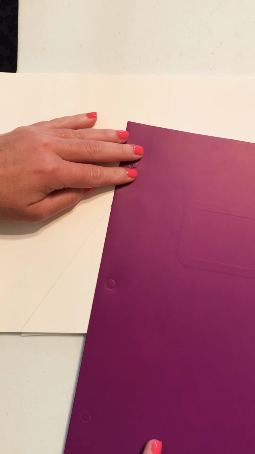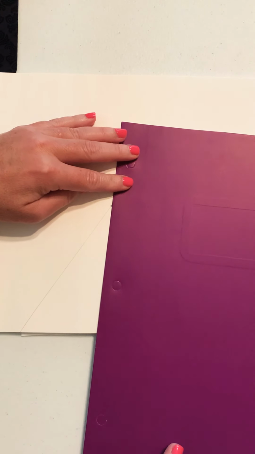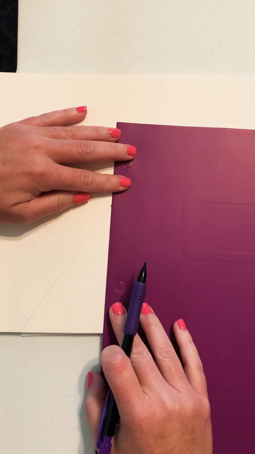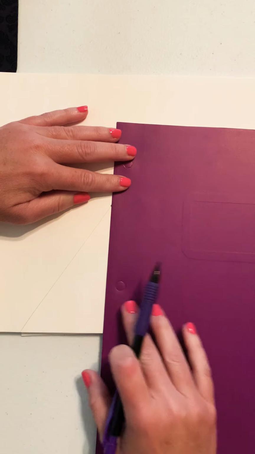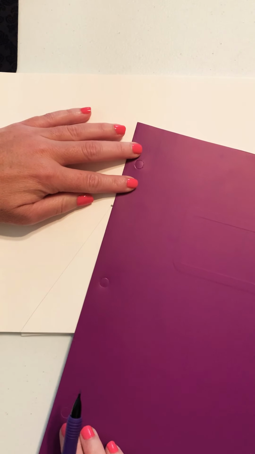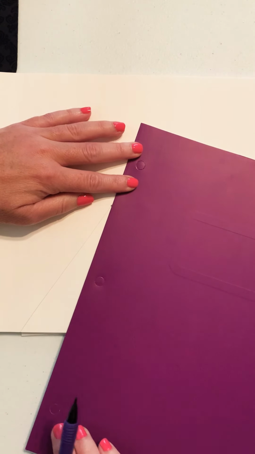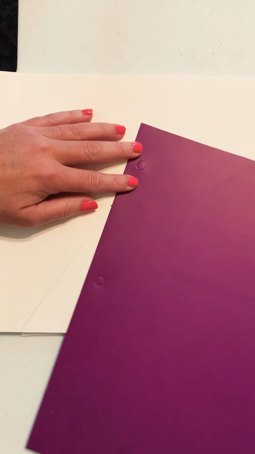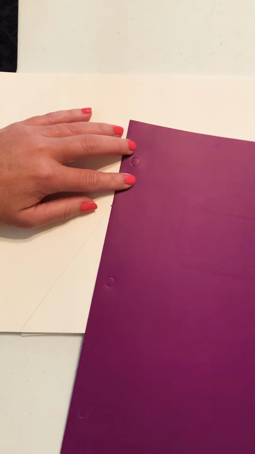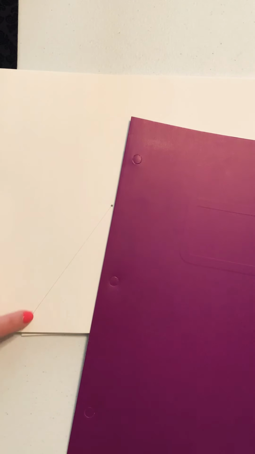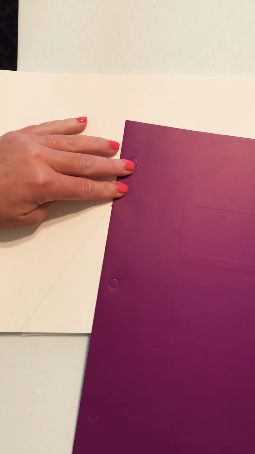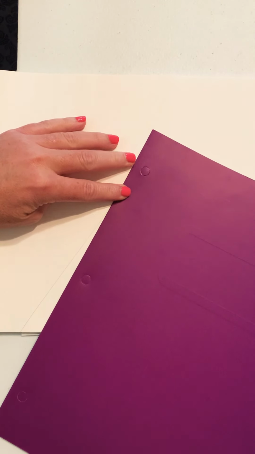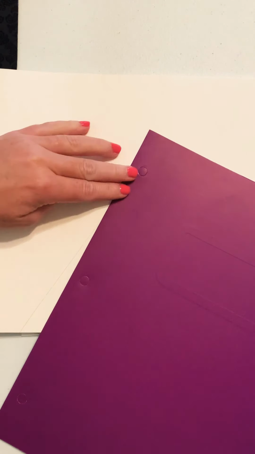So again, we're going to line up our ruler or straight edge, whatever you are using for that, and then you are going to draw the line. I think I'm going to make this one just a little bit skinnier, about right there. When I move the ruler or my folder in, the space that's right here will show you how wide your building is going to be. If you want your building to be skinny, you want it to be a little skinny triangle.